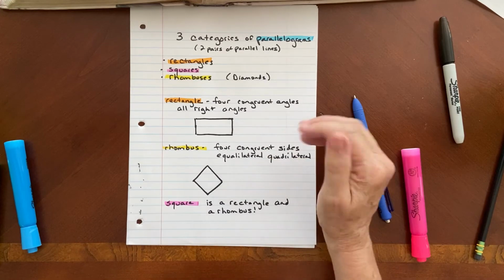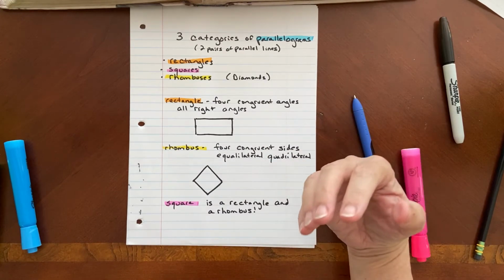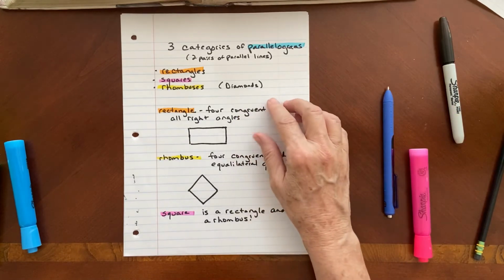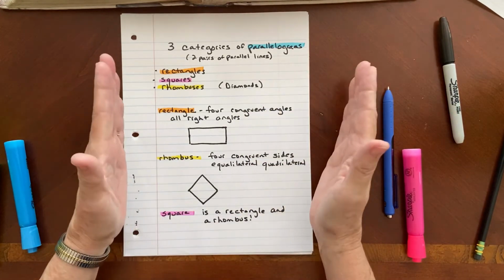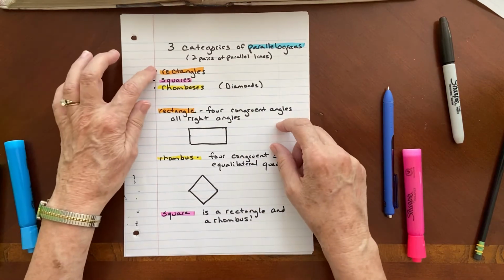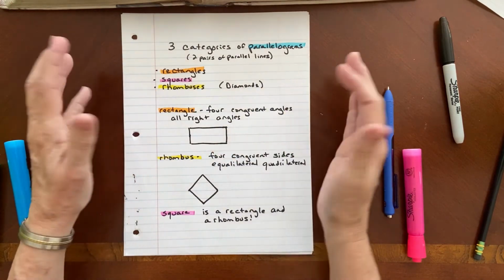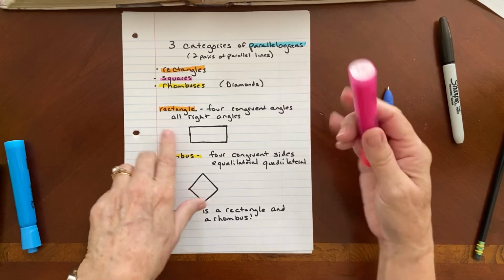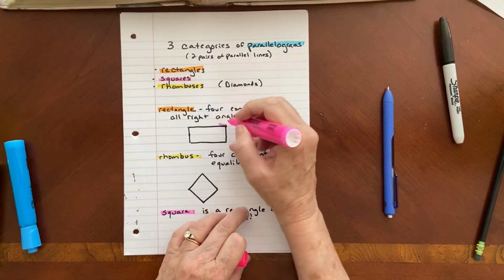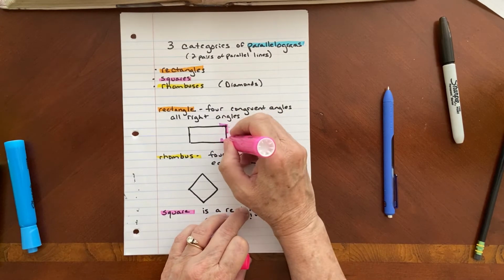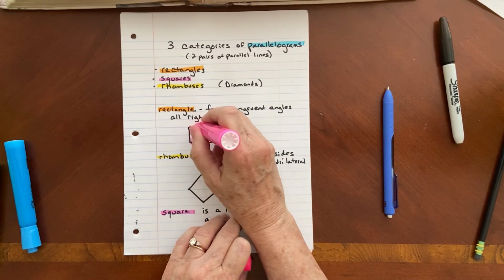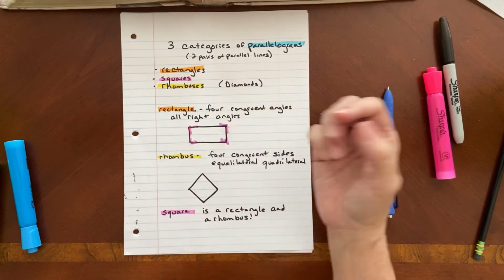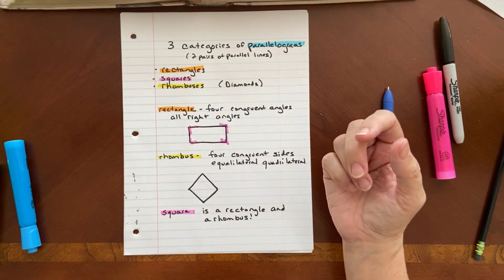Now we're going to break that parallelogram into more shapes because they have certain categories as well. So a parallelogram, remember that's two pairs of parallel lines, can be a rectangle, a square, or a rhombus, which is kind of a diamond. You can think of it that way. So a rectangle has four congruent angles. Remember, congruent means same size, same shape. So those angles are all the same, and actually they're all right angles.